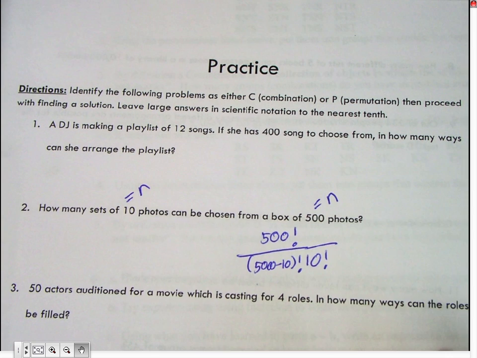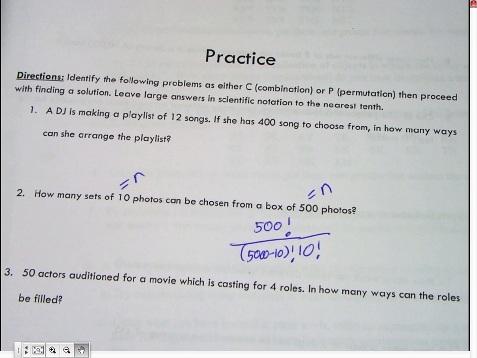Okay, it does say it's too big, so let's see if we can do it in pieces. What's 500 minus 10? 490. R is the size of the group, and the size of the group we're looking for is only 10. Does that make more sense?